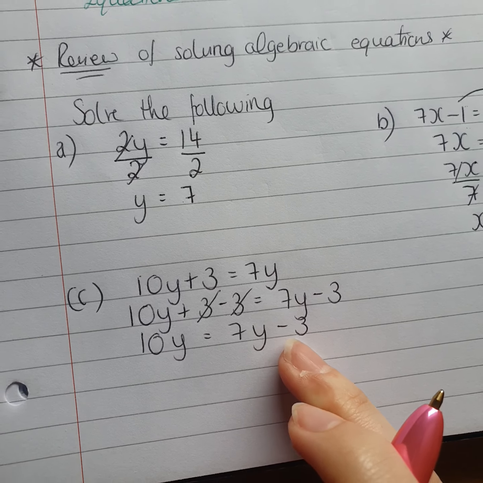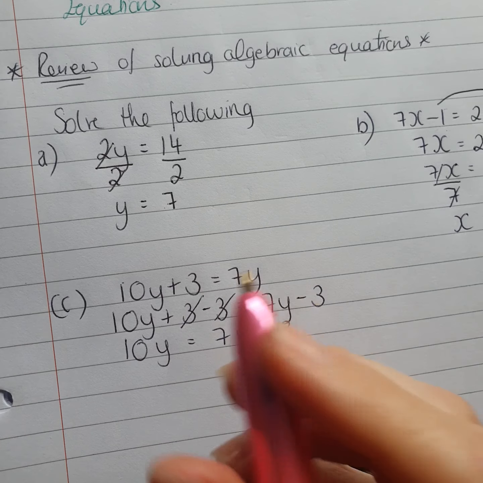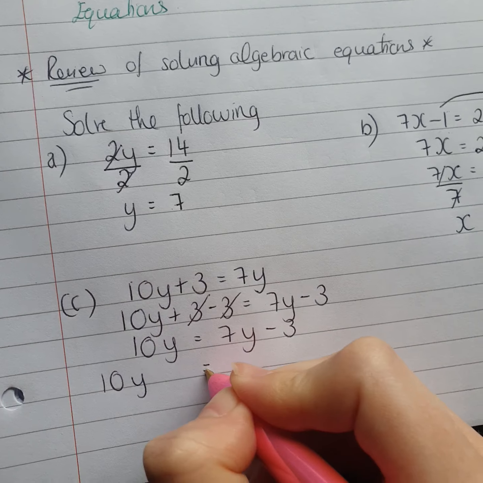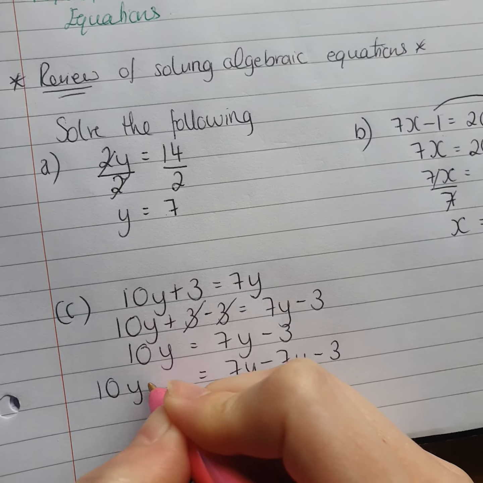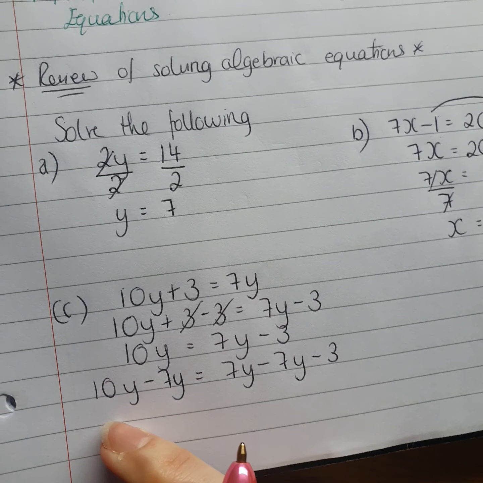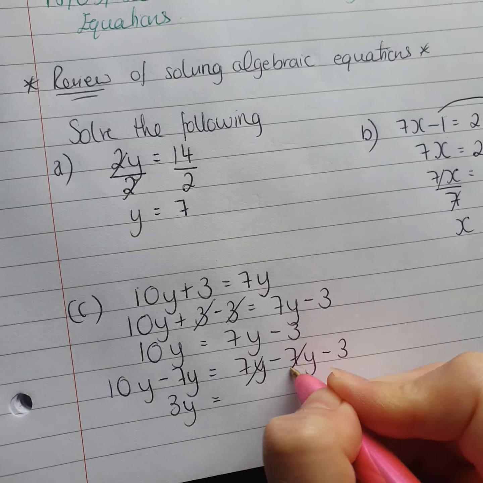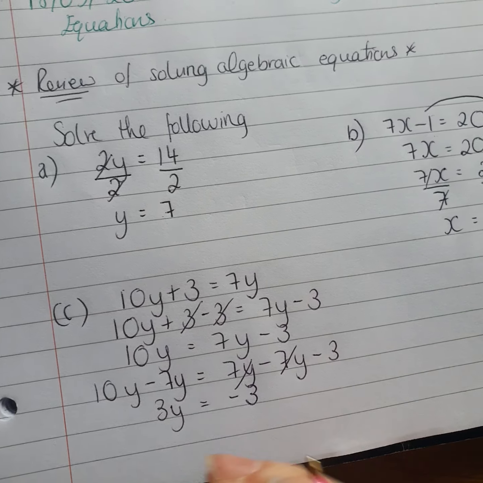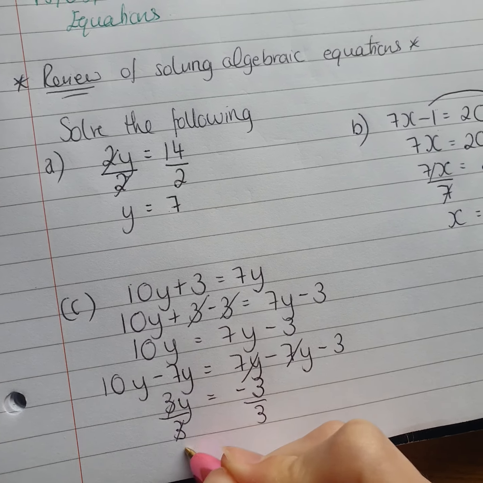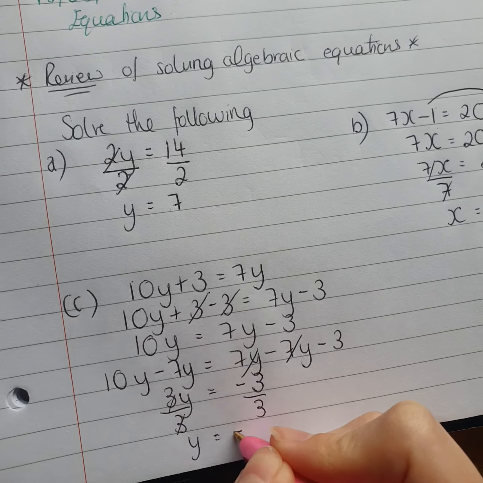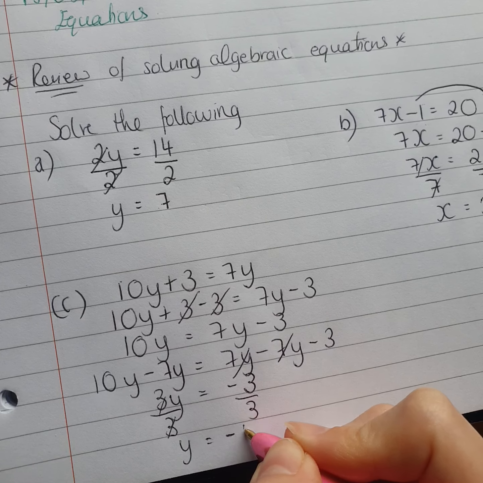I'm happy with that minus 3 on that side because it's a constant, but I'm not happy with that 7y. So how will I get rid of that 7y? I minus 7y. Remember that minus 3 is there already. So whatever you do to one side, you must do to the other side. So what's 10y minus 7y? It will be 3y, and they cancel, and you'll just get minus 3. How do you solve for y? You divide by 3 and you divide by 3. So we have y is equal to minus 1, because minus 3 divided by 3 is minus 1, a minus divided by a plus giving a minus.